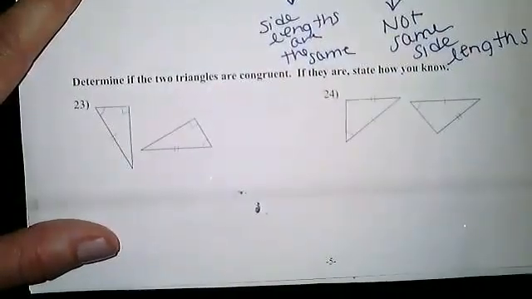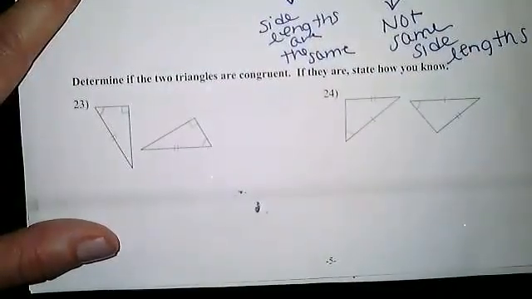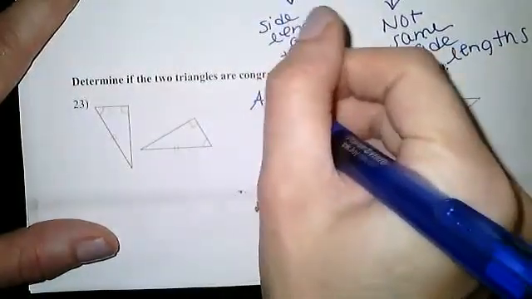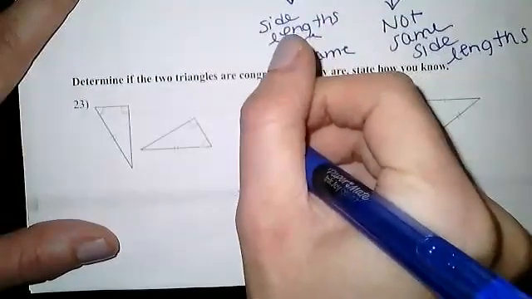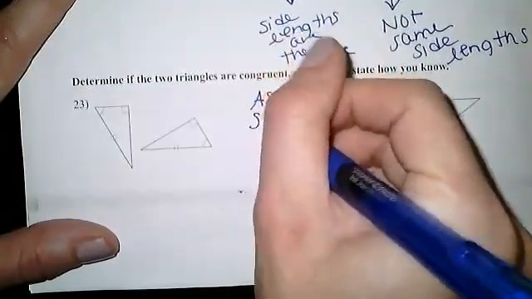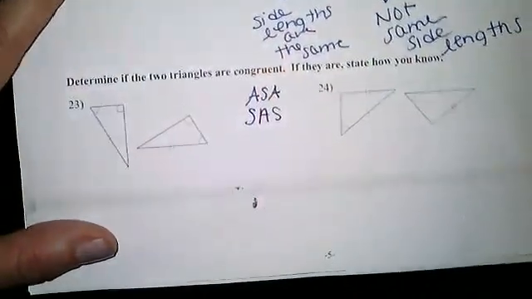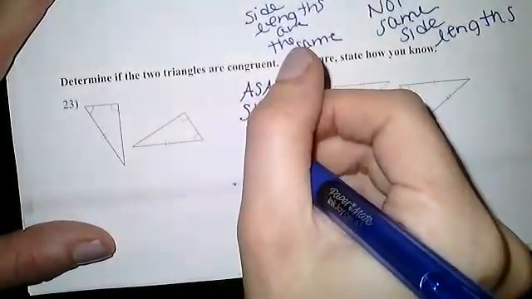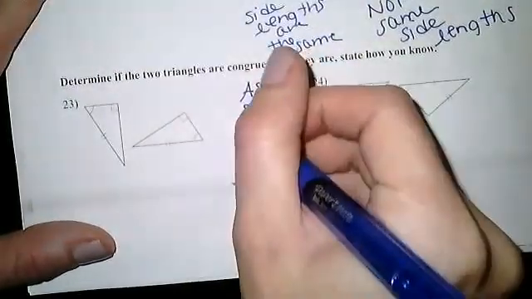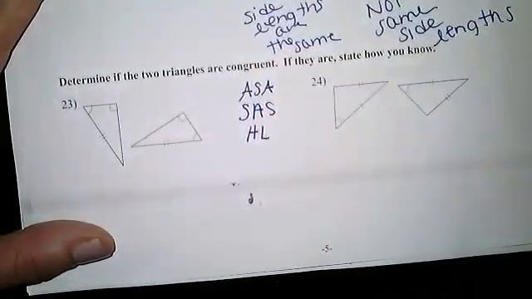Did I put SAS, ASA anywhere on your formula sheet? If you want to write on the back of your formula sheet, ASA, SAS, I'm just telling you, if you want to write them down, you can. Is there any space you can squeeze it on there in the back? Okay, HL. What else am I missing?